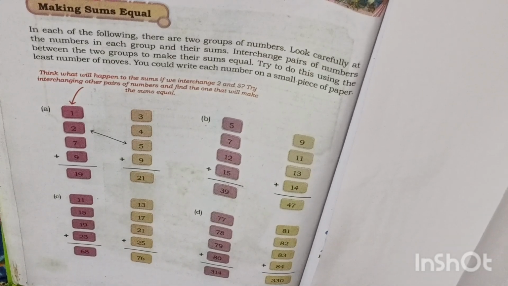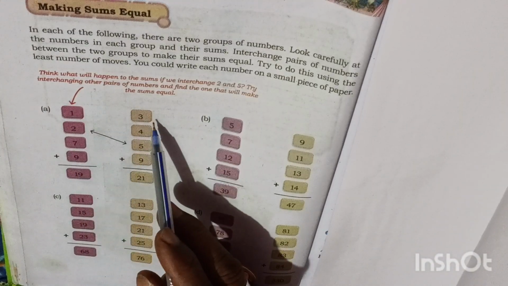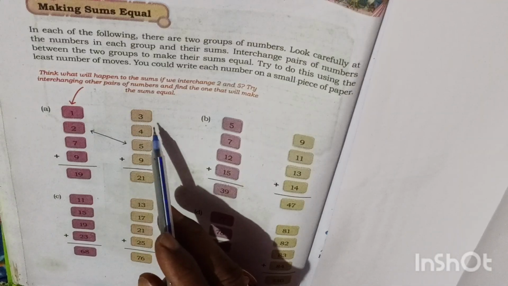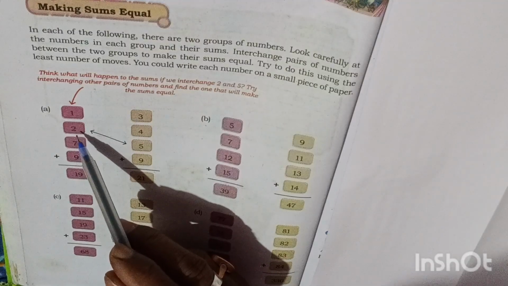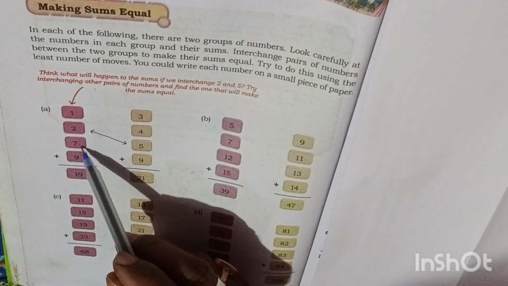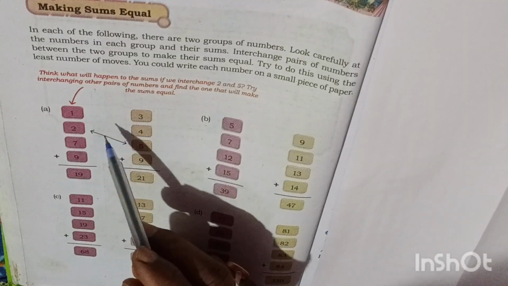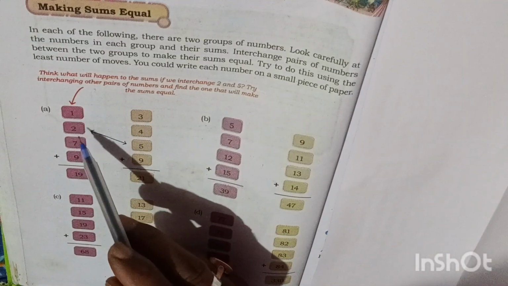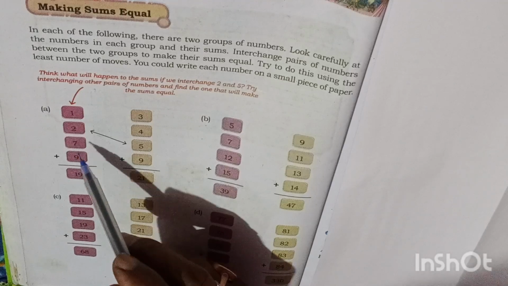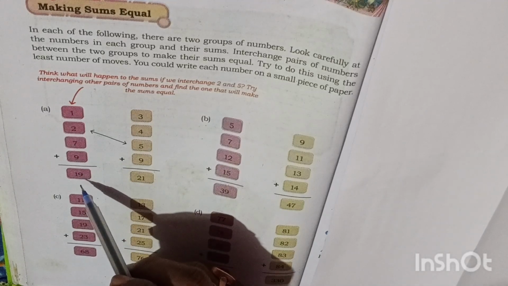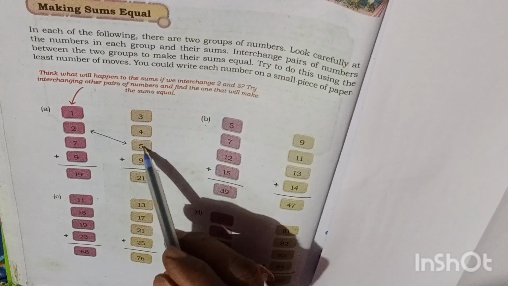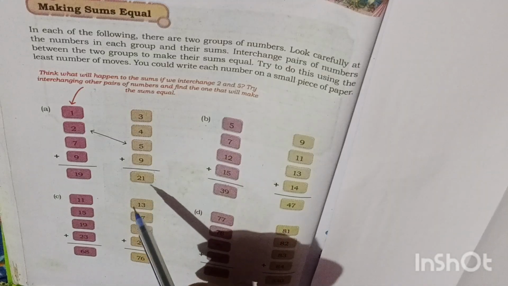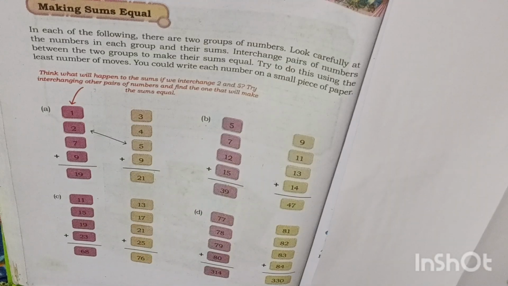So you interchange 2 and 3. 3 comes to the first group, 2 goes to the second group. After 3 comes to the first group, the sum becomes 1 plus 3 is equal to 4, 4 plus 7 is equal to 11, 11 plus 9 is equal to 20. When 2 comes to the second group, 2 plus 4 is 6, 6 plus 5 is 11, 11 plus 9 is equal to 20. That is the right answer. So we interchange 2 and 3.